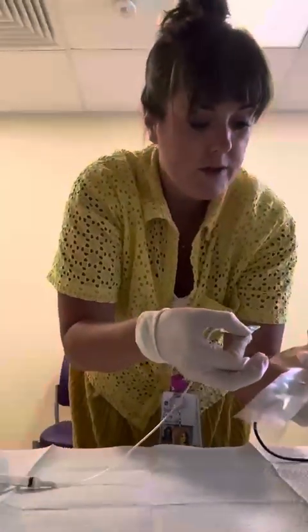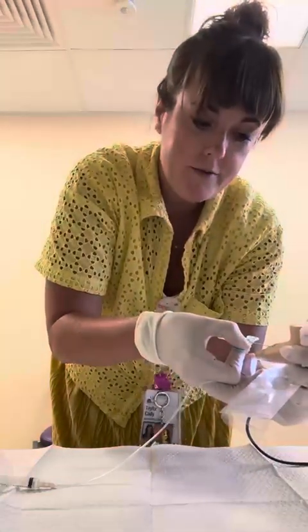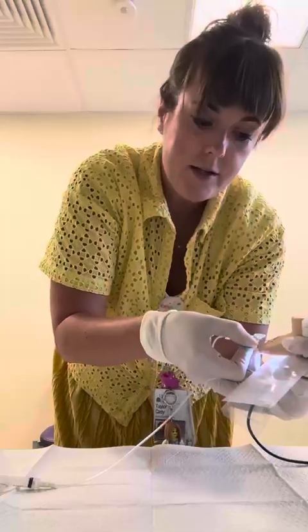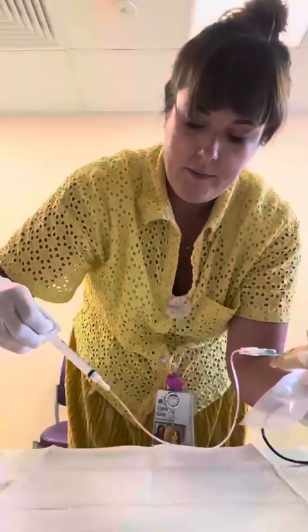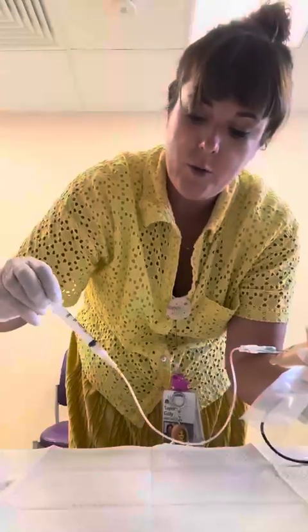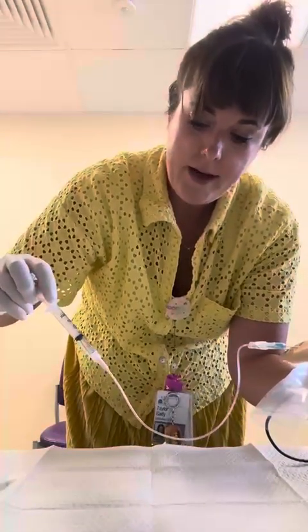Okay, so we've cleaned with alcohol. I'm wearing my mask. I'm in my sterile gloves. They haven't contaminated my site. Stick at like a 15 to 30 degree angle. As soon as you get flashback in the tubing, your partner can start drawing back slowly. You don't want to draw back too quickly because that can compress the vein. And you're going to draw back.